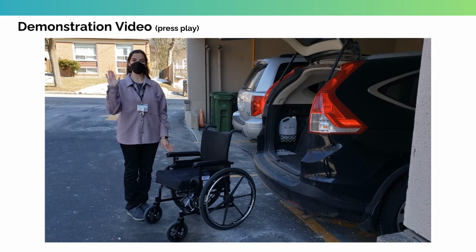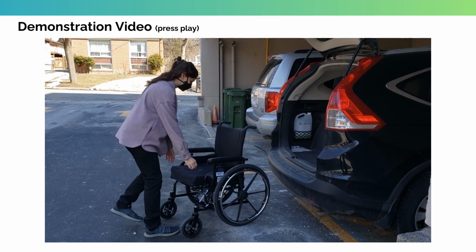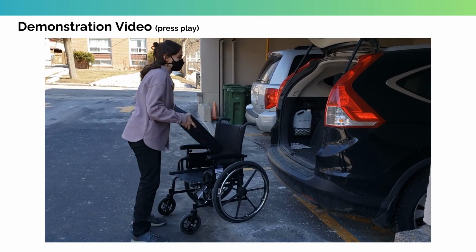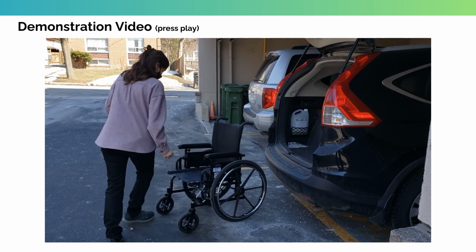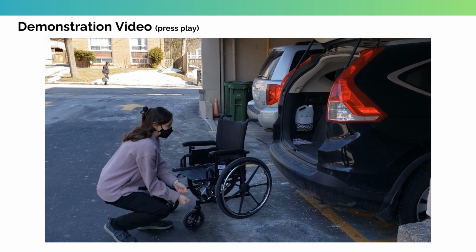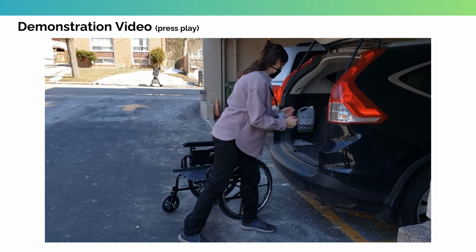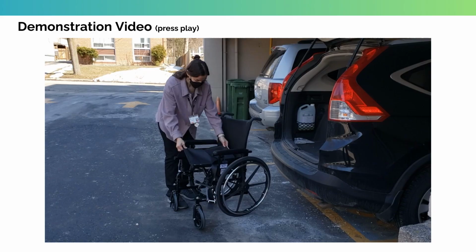Once your client is safely in the car, you'll need to place their wheelchair in the trunk. Let's look at how to do this more ergonomically. Every wheelchair is different, but generally you'll start by removing the cushion, then the footrests, and any other accessories before you can collapse the wheelchair.